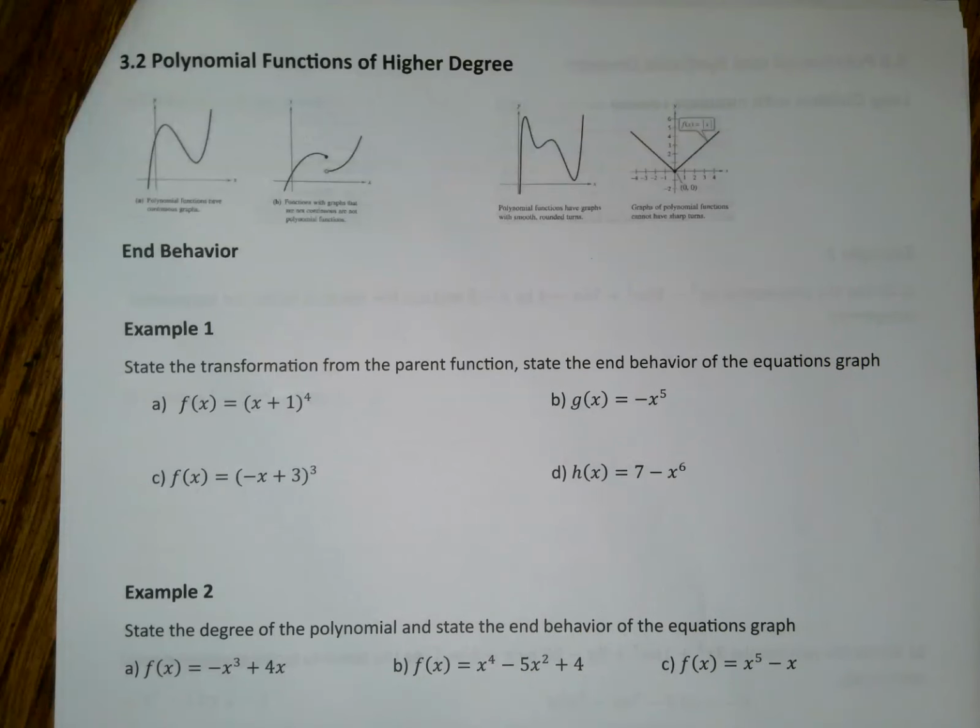Hello! 3.2 polynomial functions. So basically what we're talking about, a higher degree is going to be anything with a degree exponential function.